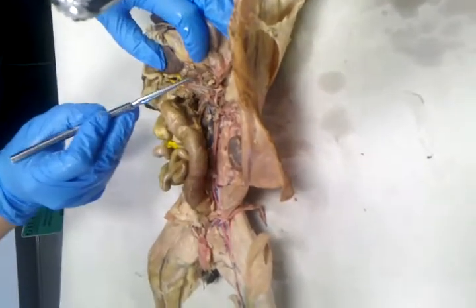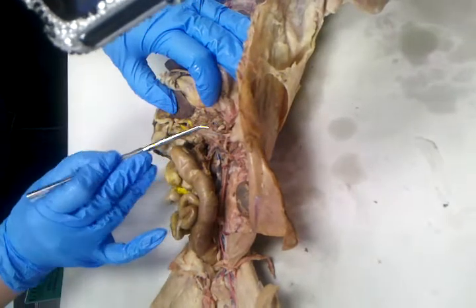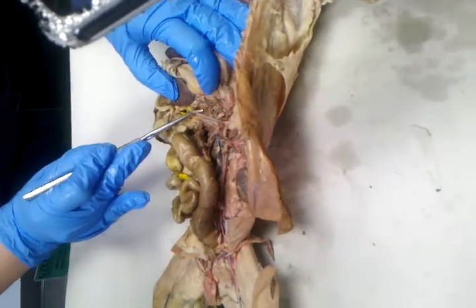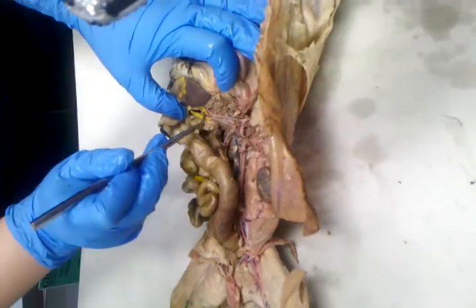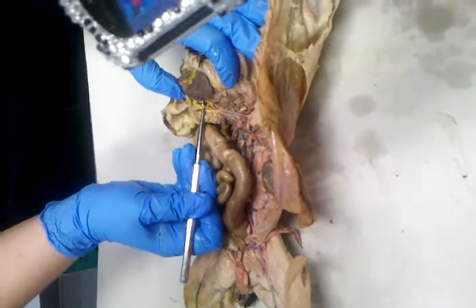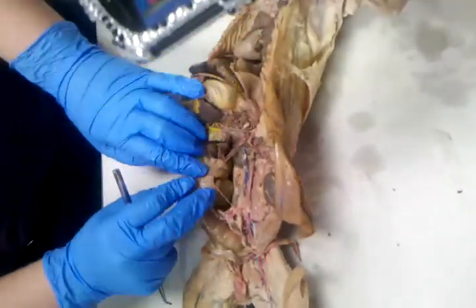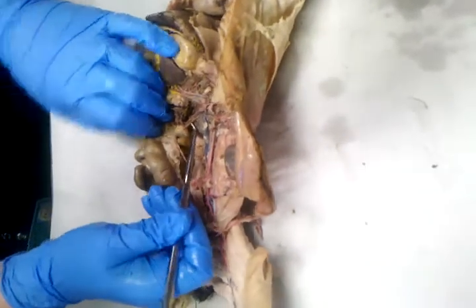The first branch is the hepatic artery going to the liver. The second branch is the gastric artery going to the stomach, and the third branch is the splenic artery going to the spleen.